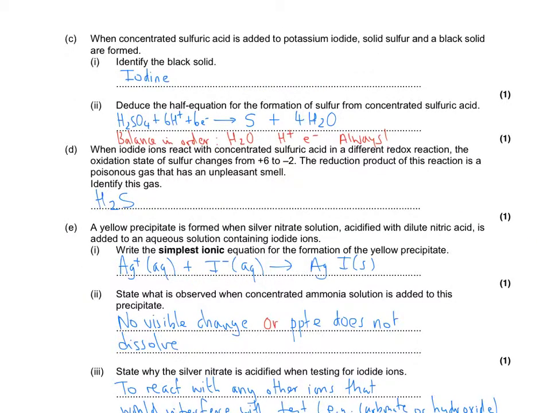The question carries on with sulfuric acid reacting with solid potassium iodide. A black solid is formed, and that is iodine. Deduce the half equation for the formation of sulfur from sulfuric acid. Make sure you write H2SO4 here. H2SO4 is changing to sulfur. Water is a byproduct. H pluses are required because it's in acidic conditions.